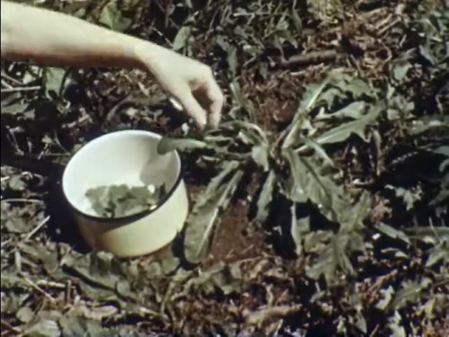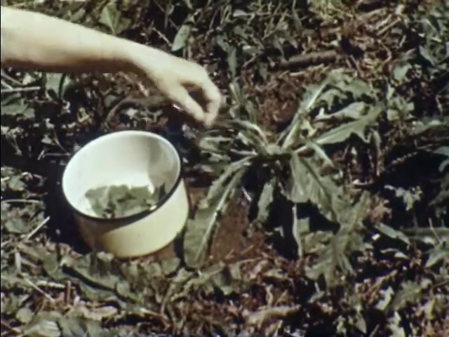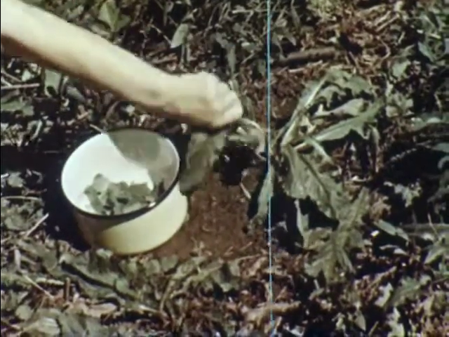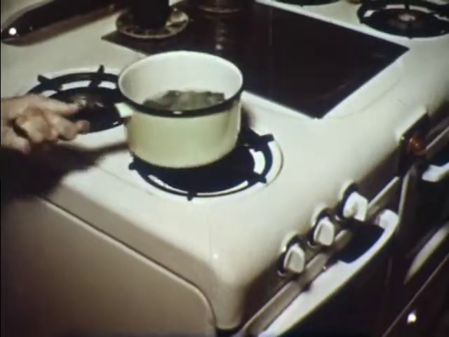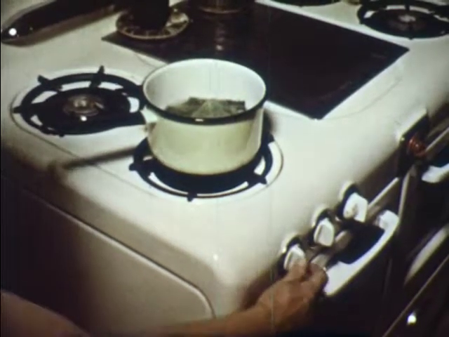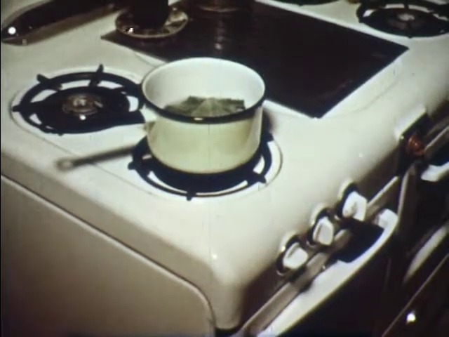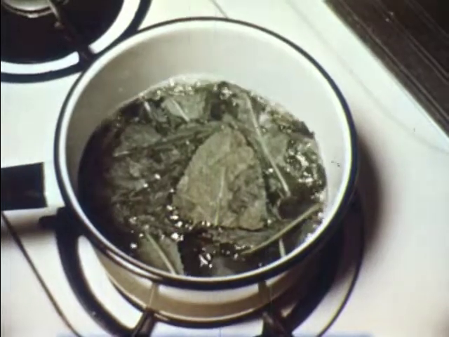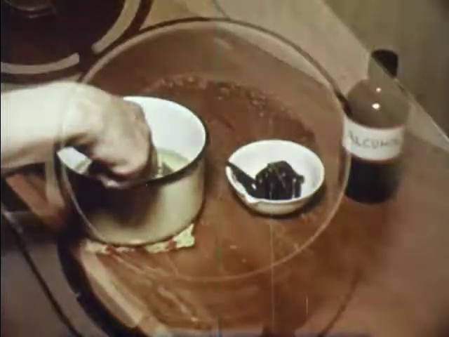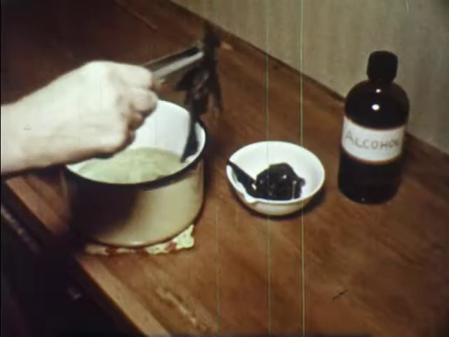Now let's experiment with some leaves to find out why they are so important to a plant. After picking them, we boil them in water for a few minutes. Boiling kills the leaves, but they are still green.